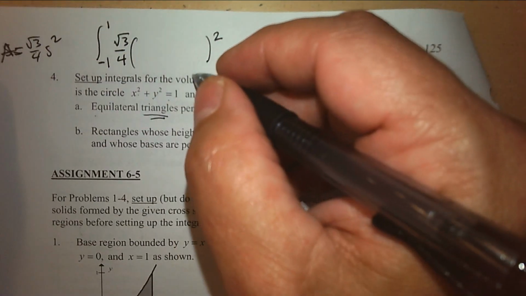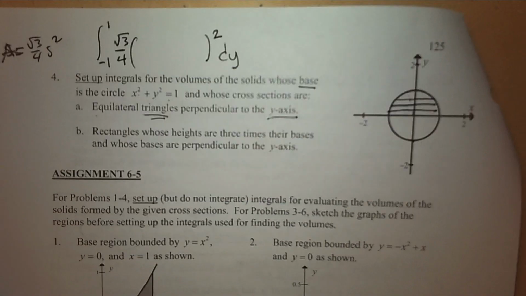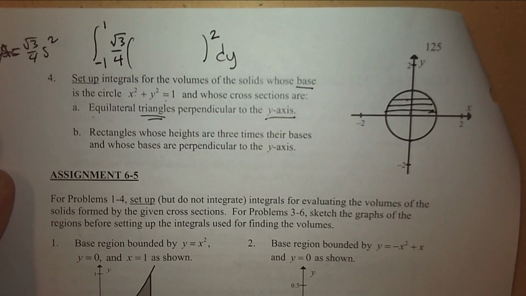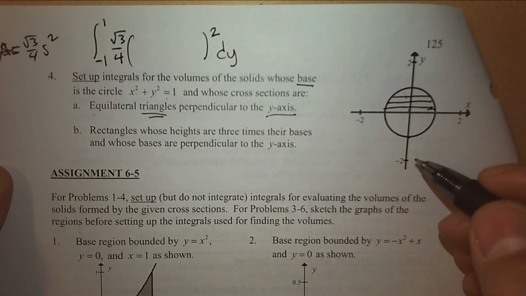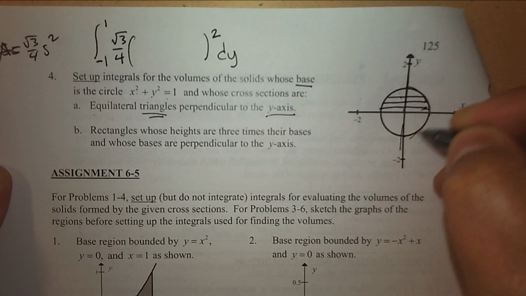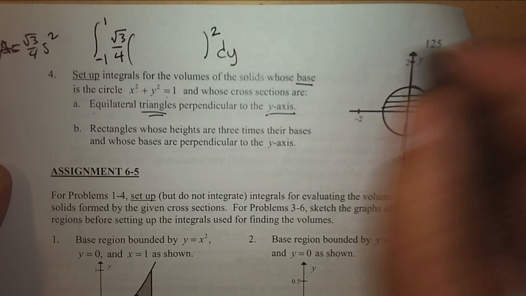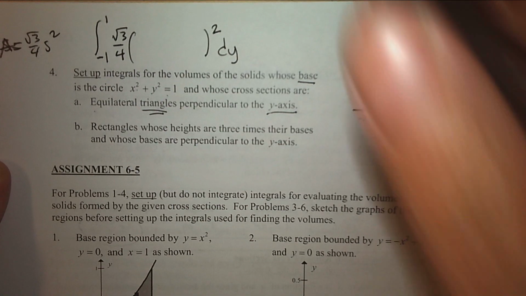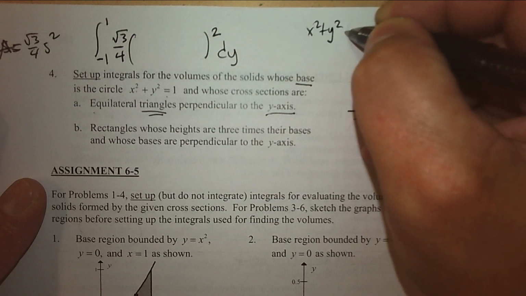Now, why did I put parentheses in there? I need to know, is it right subtract left? Yes. What is this in terms of y? What does x equal so I can put it in terms of y? So first of all, we have x squared plus y squared equals 1.